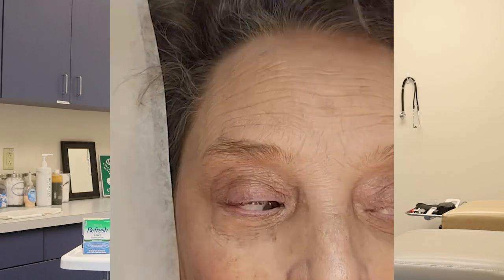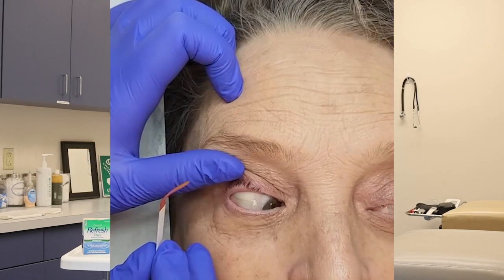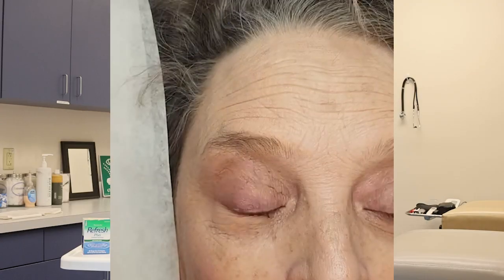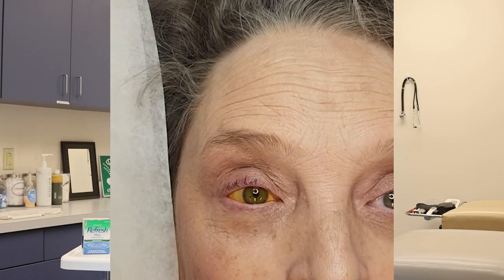Now, if this was the patient's eye, you can go and tap the eye and you notice the dye is able to be transferred. You don't need a lot, a little goes a long way.